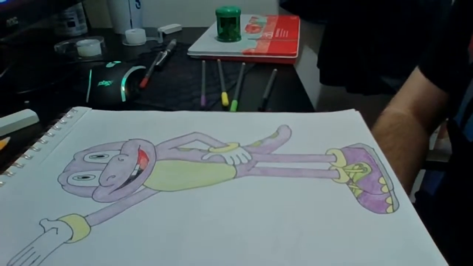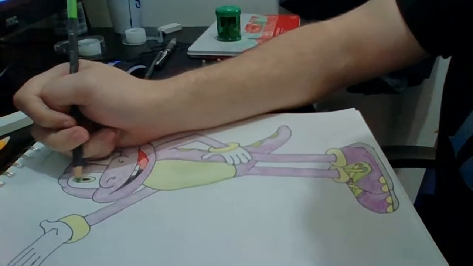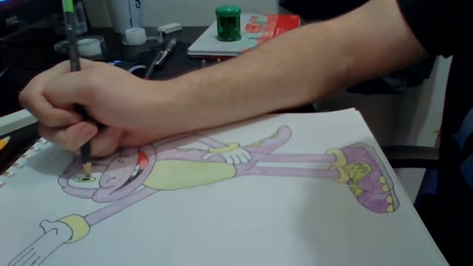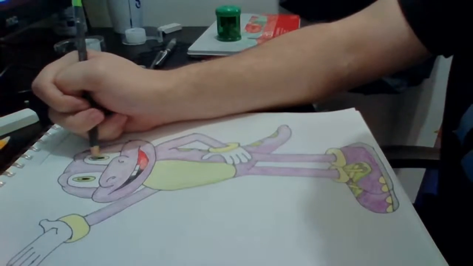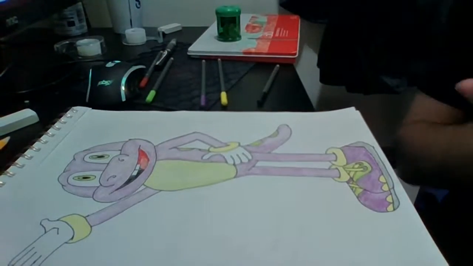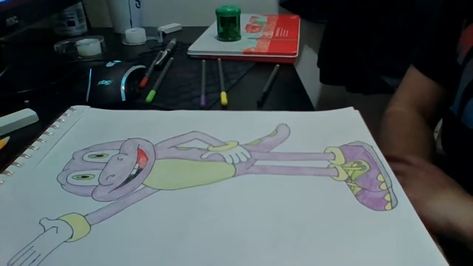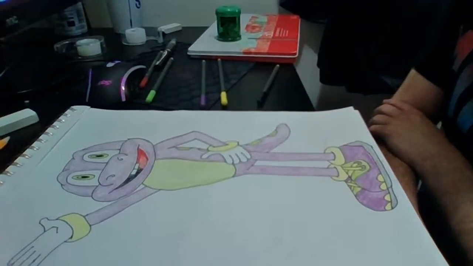The last thing we'll do is Barney's eyes, which we'll make green. His eyes are originally black, but that's not that interesting, so we'll make them green eyes. So here we go, guys. Barney, the purple dinosaur. He's a Sonic character.